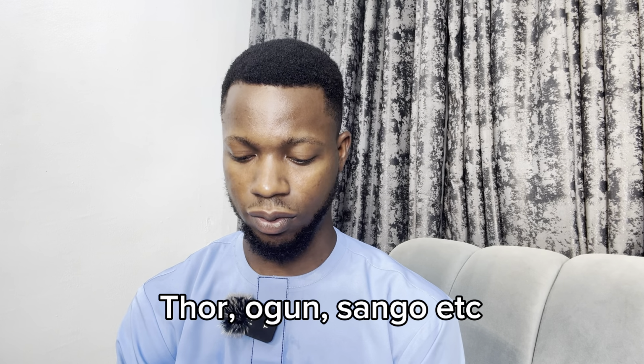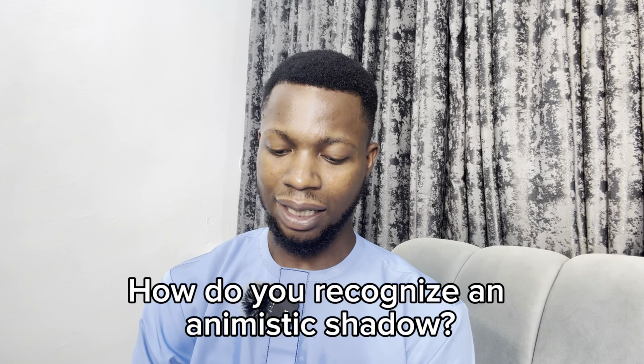So the fifth one, classification of angels based on the core realm that they came from. We have animistic shadows. These are the Thor. These are the Ogun. These are the Oya. These are those gods, Baal, that people worship. Ra. How do you know an animistic shadow? An animistic shadow looks like an animistic being. Animistic shadows are the trials of men, the effort of men to create beings that are like animistic beings.